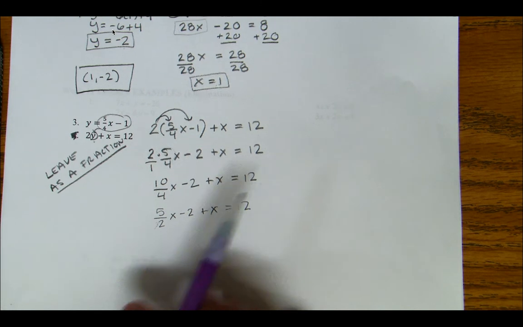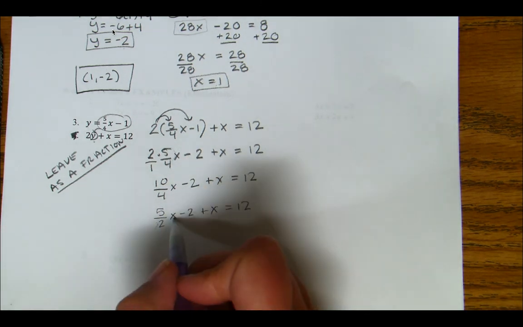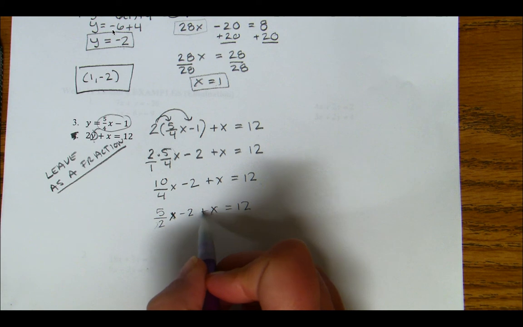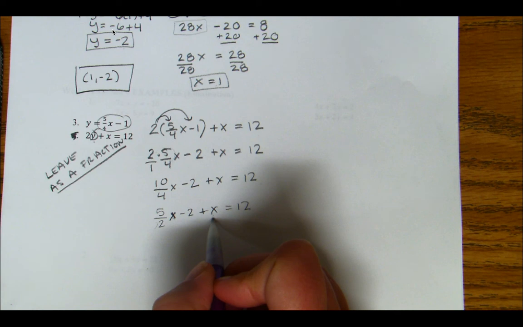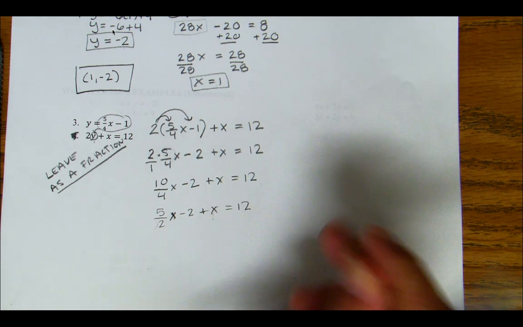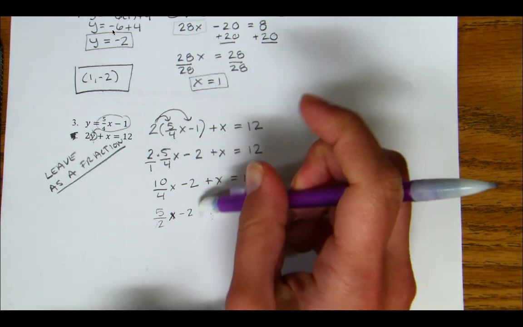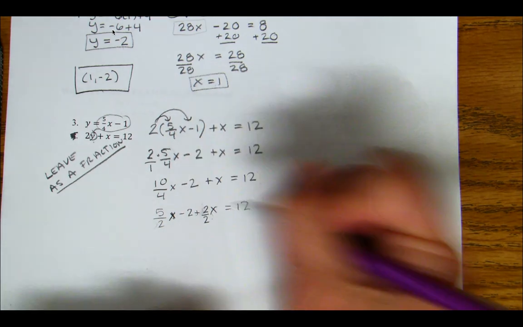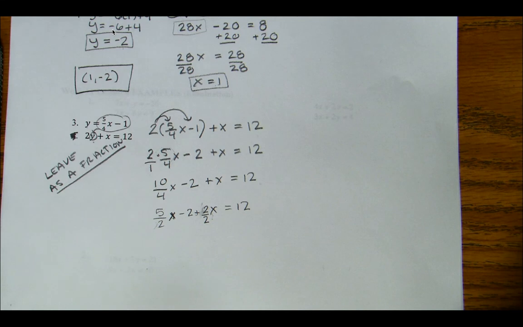So notice right now that I would love to combine my like terms. I have this 5/2 and this x right here, but it makes it difficult because this is not in fraction form. So instead of keeping it as x, I'm going to write this as 2/2x just to make it easier for myself. Again, some of you might be able to do this mentally.